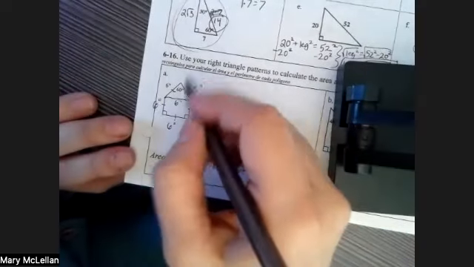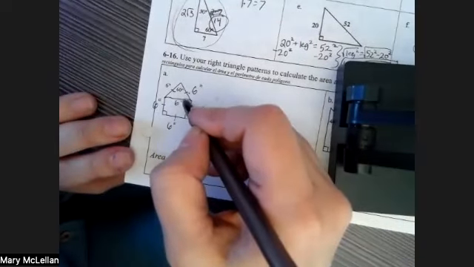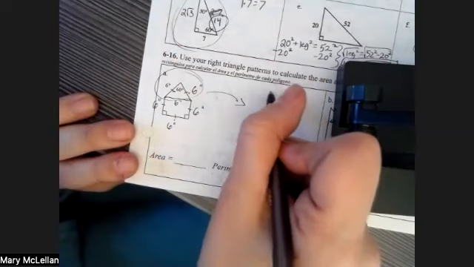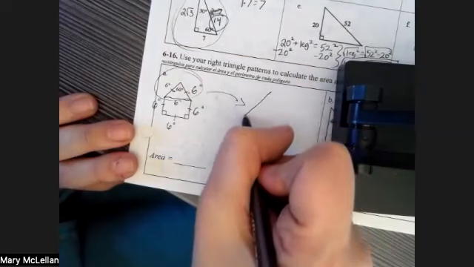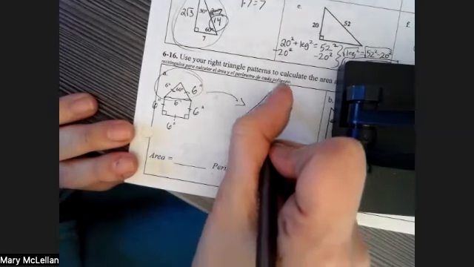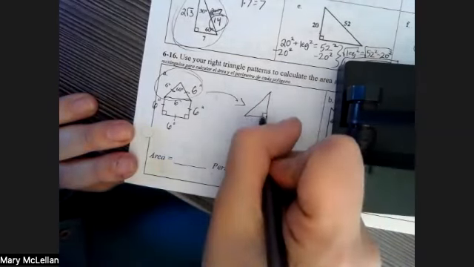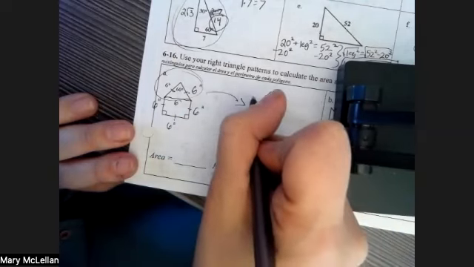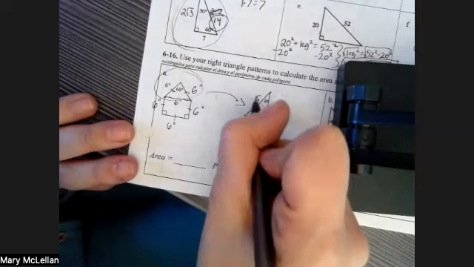Now, I thought this was going to be a 45, 45, 90 triangle when I was just looking at it, but what I really see is that if I blow this up, then what I get is a 30, 60, 90. 30, 6 is here, 60, 90.